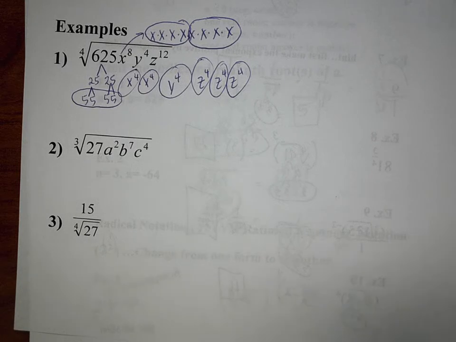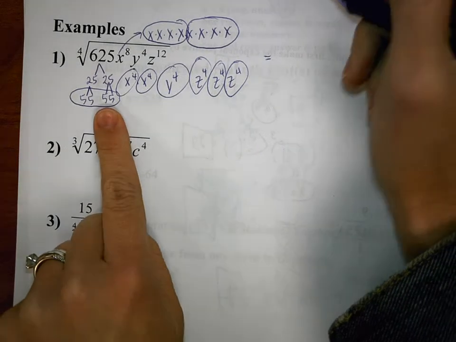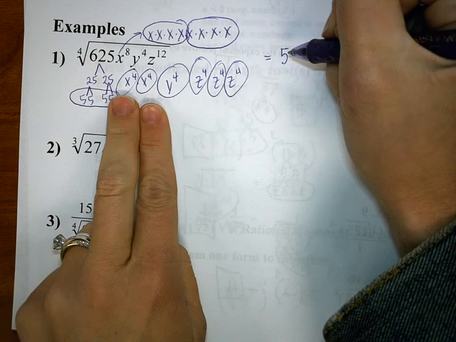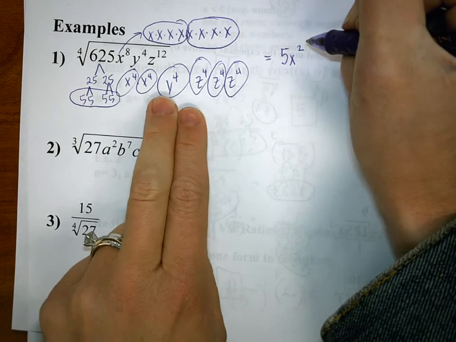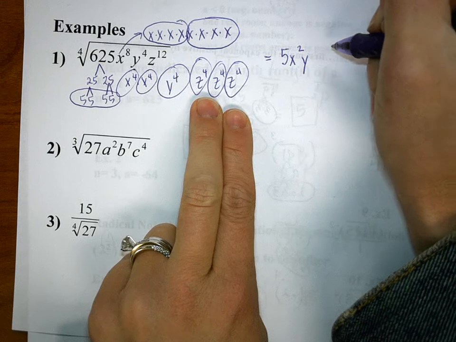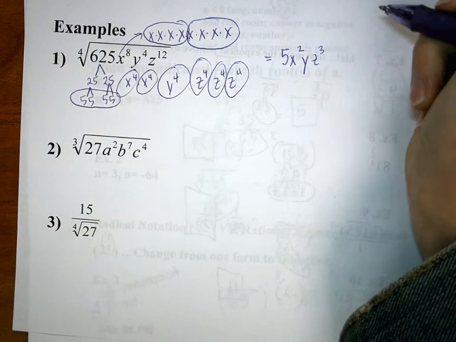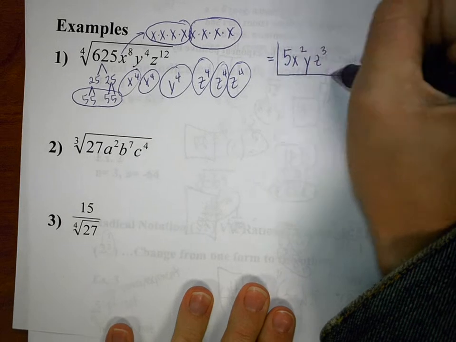Okay. So what am I going to write my answer as? How many groups of 5s do I have? 1, so that's 5. How many groups of x's do I have? 2. So that's x to the 2nd. How many groups of y's? 1. So that's just y. How many groups of z's? 3. So that's z to the 3rd. Did I have anything that didn't make it into a group? No, so there's nothing left over in the root. That is my answer.